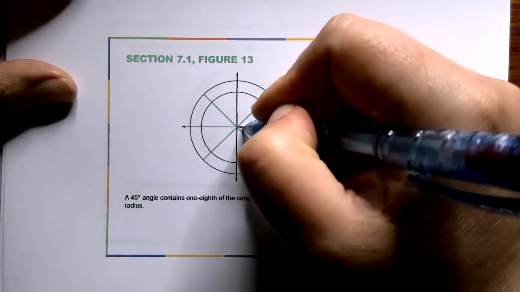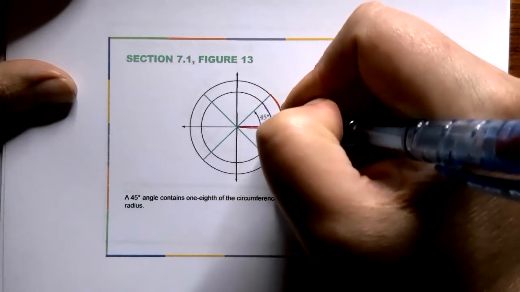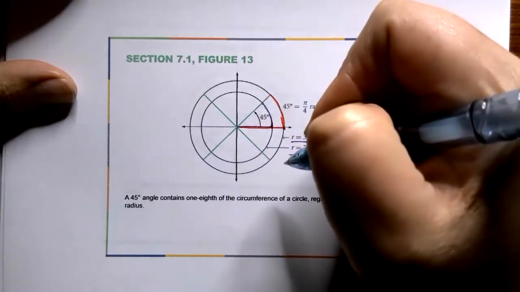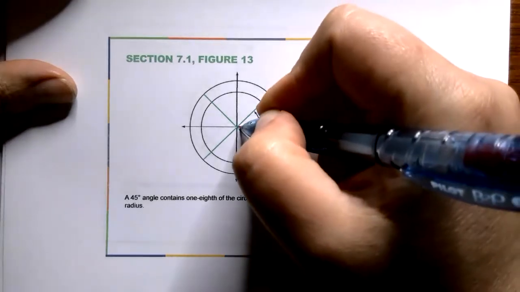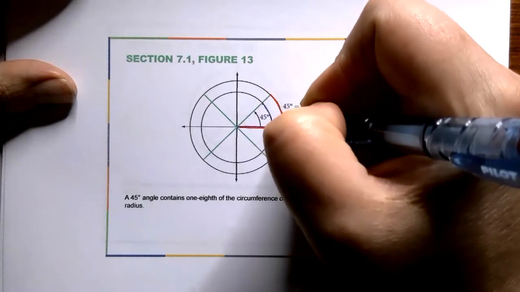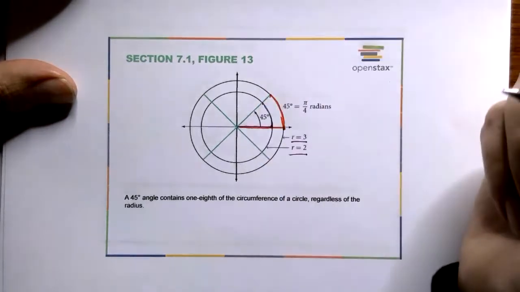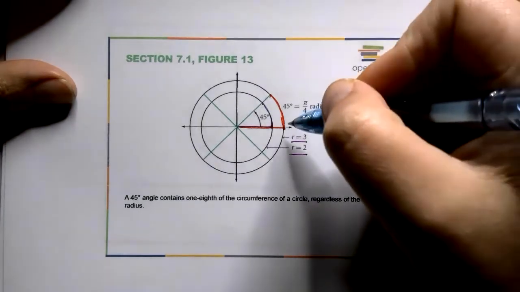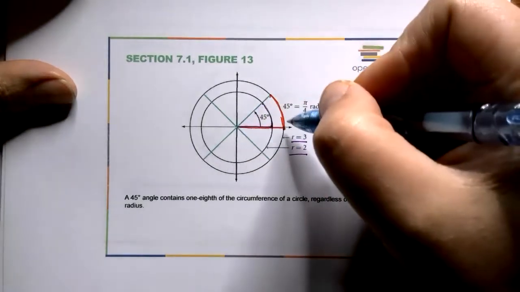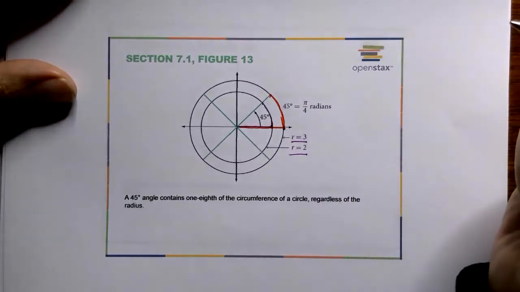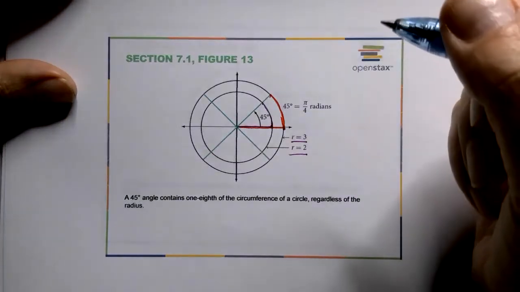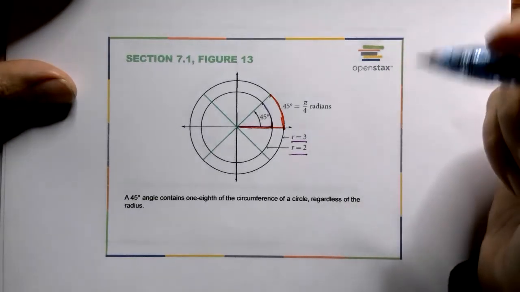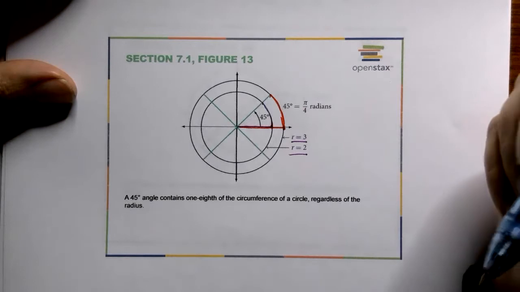If the radius is smaller, one radian cuts a smaller arc. If the radius is greater, one radian cuts a greater arc. It's sort of like similar triangles, right? So that relationship works here as well.